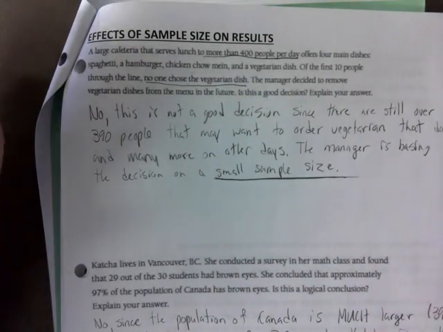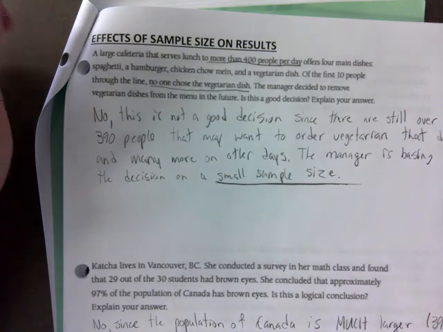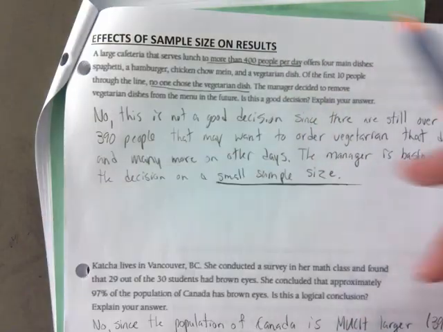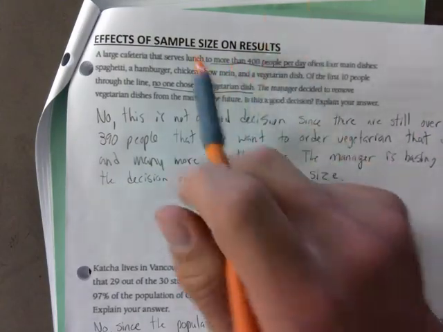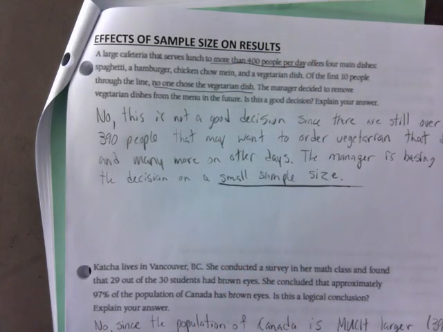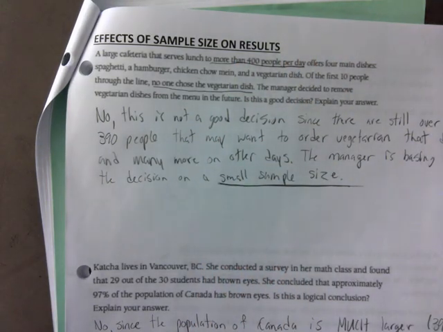Then you also had a question on your AC about sample size, the effects of sample size on results. The gist of these questions is that a larger sample size means we will get a more accurate probability. A larger sample size means our experimental probability will be closer to what we should get in theory, which is what we want.